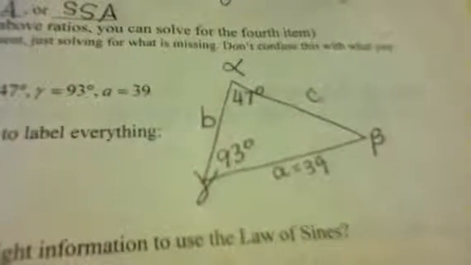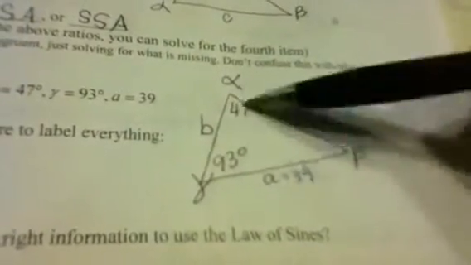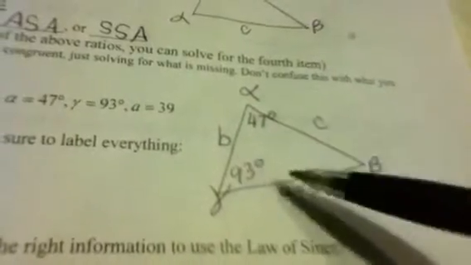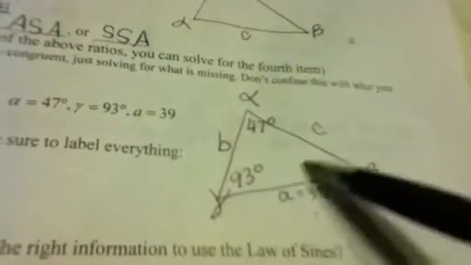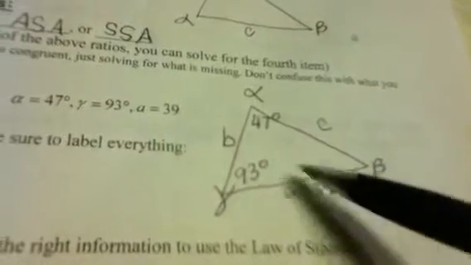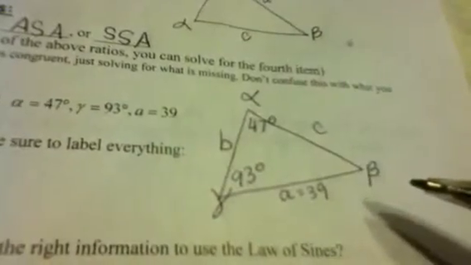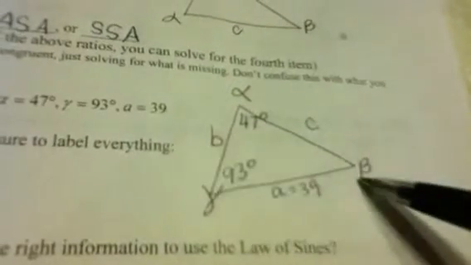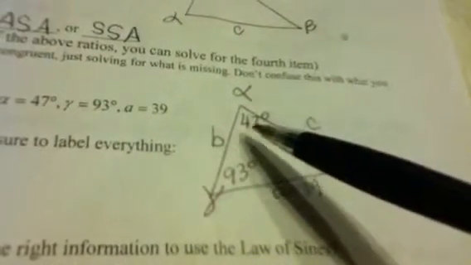So after I've drawn the picture, it's easy to see that I've got an angle and a side. So that is one of the ways that we can use law of sines. And most importantly, we can see that we have an angle and a side across from each other. So we're going to want to use those as one of our ratios. And since we have this angle, it'll be really easy to find C by setting up two ratios and then cross-multiplying to solve that.